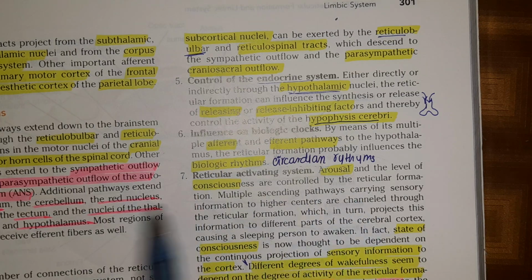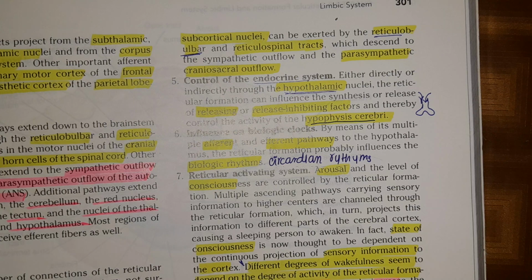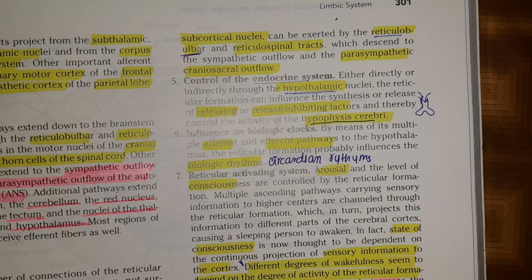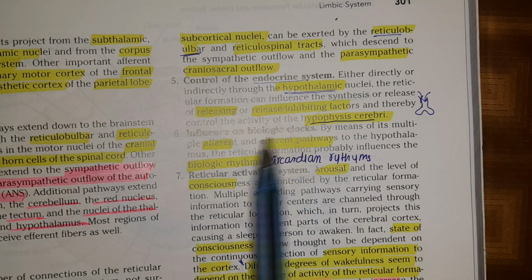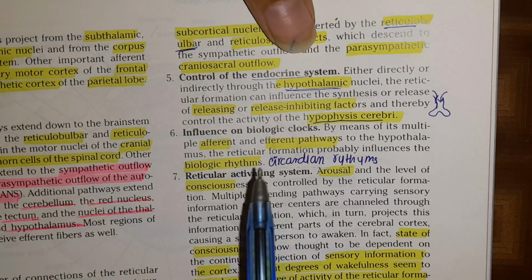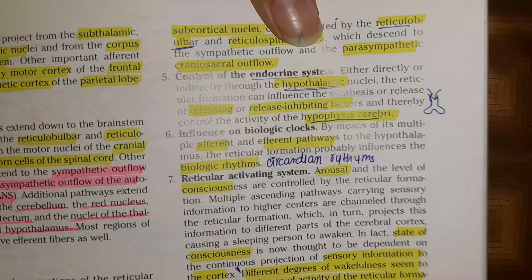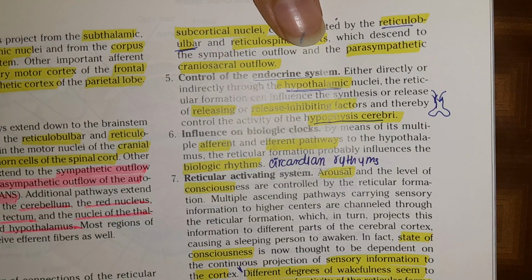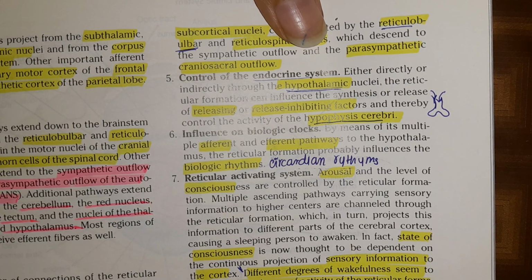Now, influence on the biological clock. One thing that you need to know is that your circadian rhythm, that is when you need to sleep, when you're feeling sleepy, when you're feeling the urge to wake up, is controlled by the biological clock, and that is controlled by the reticular formation, because the afferent and efferent pathways apprise us of the surroundings, like the degree of sunlight coming and the degree of activity you need to show. All of that is done by your reticular formation.